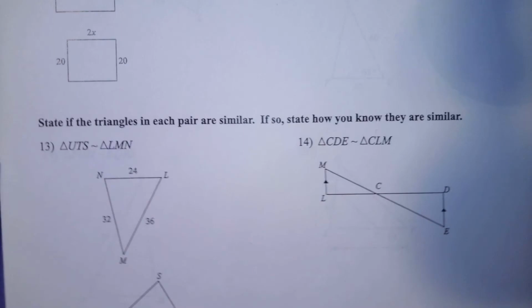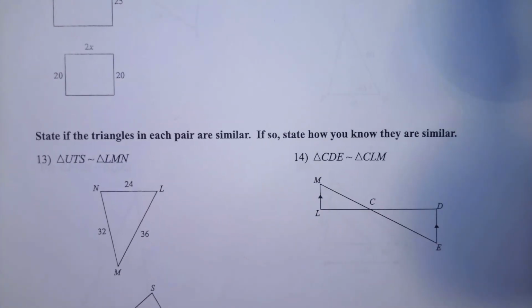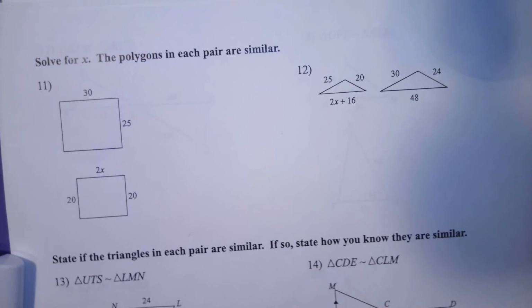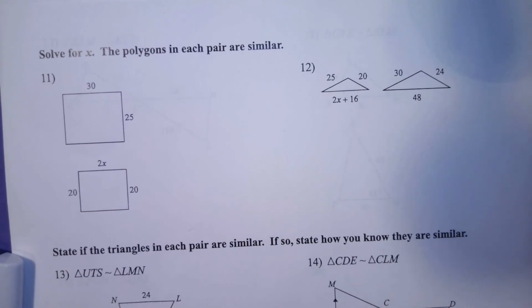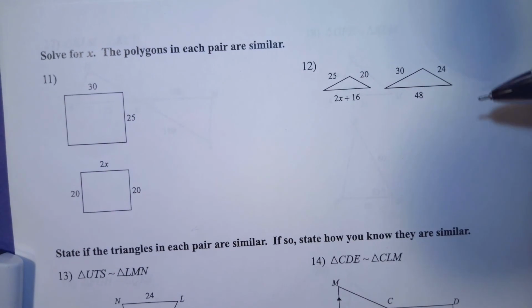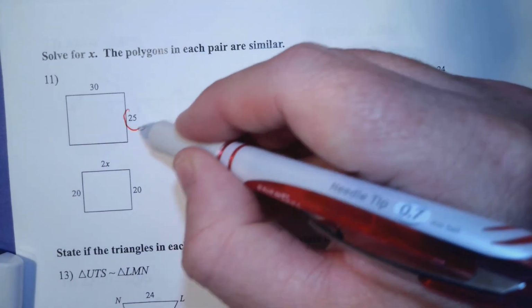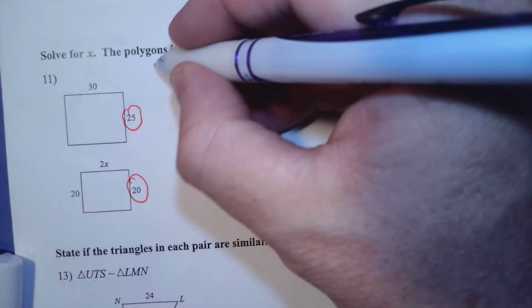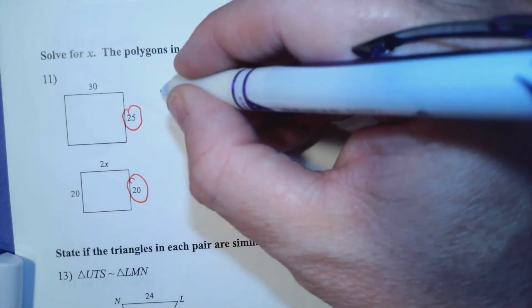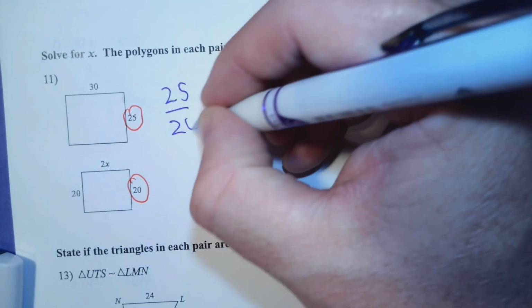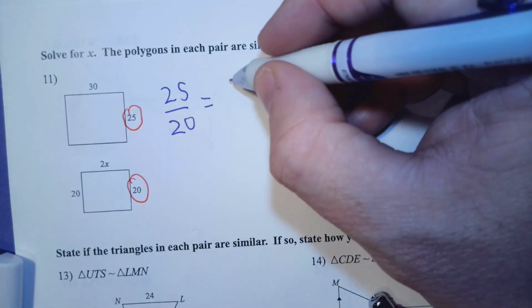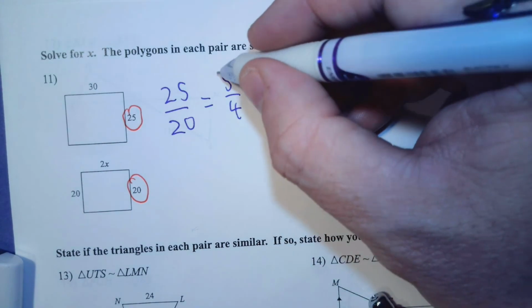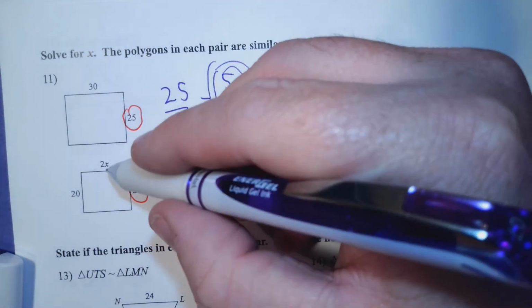Okay, let's go up here. So either way, we're looking at this. The polygons in each pair are similar. So the first thing you need to do, and it doesn't matter how you do it, is get a scale factor. So I'm going to compare these two first. It doesn't say which to do first, so I just do the top one first and the bottom one. And that's going to reduce down to 5/4. So that's my scale factor. So now I can figure out what this is.